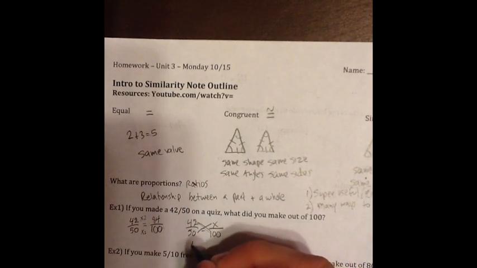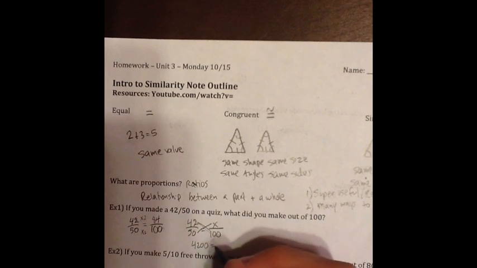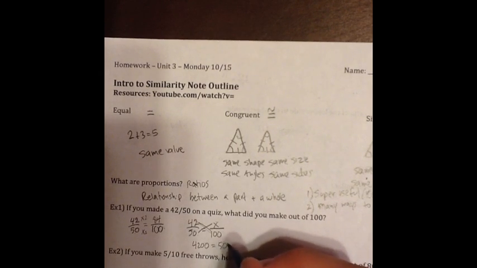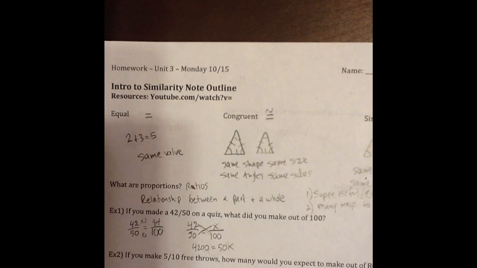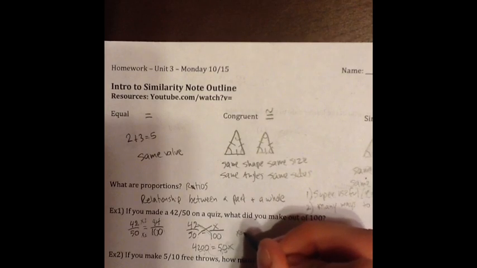42 times 100 is 4200. And 50 times x is 50x. Now, in this case, it doesn't make a whole lot of sense to cross multiply because you end up with these big numbers, and even I would have to think about doing that in my head when you divide by 50. We already know the answer. But in this case, cross multiplying makes it a little bit more difficult. So it's good to know a variety of ways to solve this problem. But when you divide both sides by 50, you'd get that x is 84.